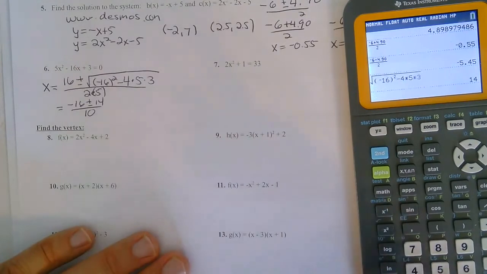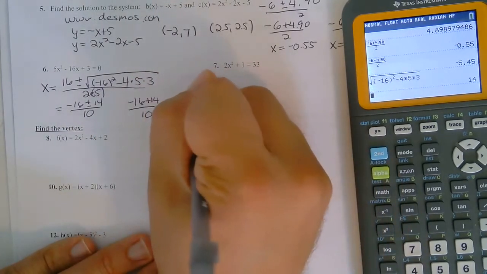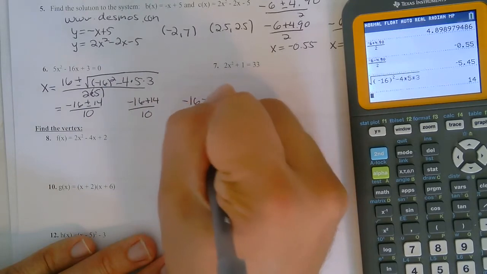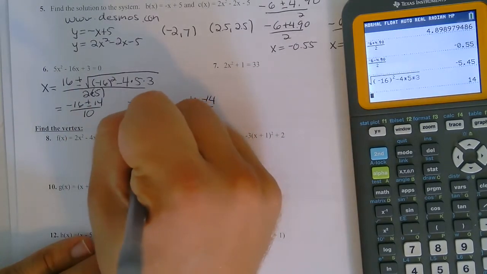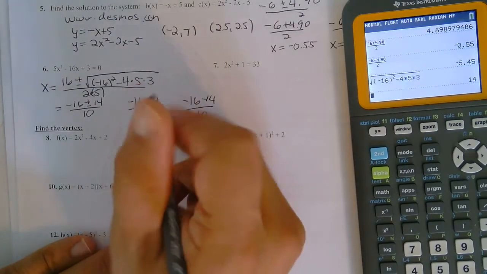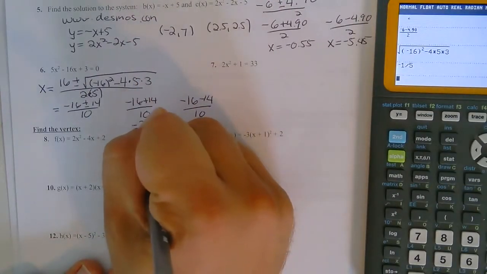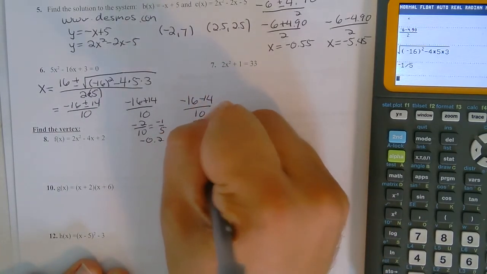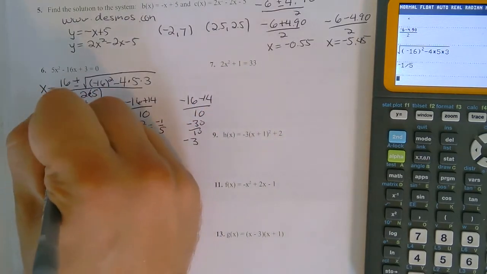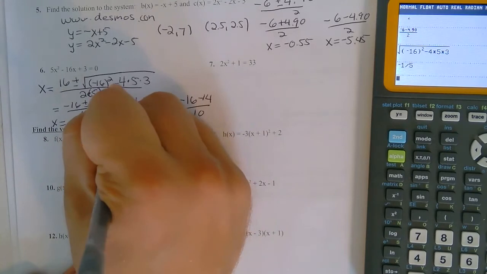So then we're going to have two answers, and we just break it up. So we have negative 16 plus 14 over 10, and negative 16 minus 14 over 10. And here, negative 16 plus 14 is negative 2 over 10. And you can leave that as a fraction. You could reduce that to negative 1/5. And some people might like the decimals, so negative 1 divided by 5 gives us negative 0.2. Then here, negative 16 minus 14 is negative 30 over 10, which is negative 3. So here we have two answers. X equals negative 0.2, and x also equals negative 3.